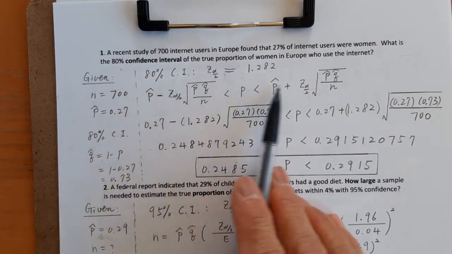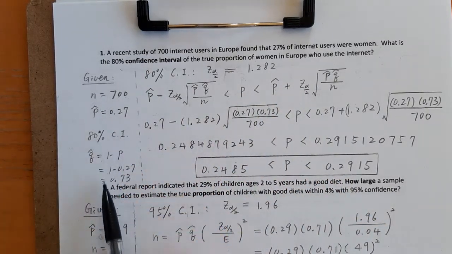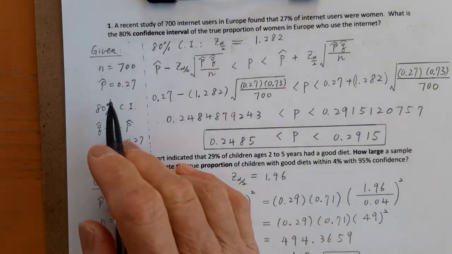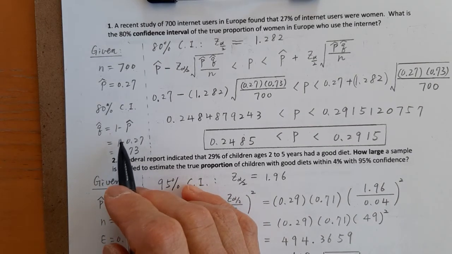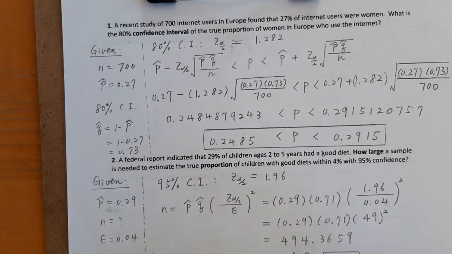So then we will use this formula. Given the condition here, q hat is 1 minus p hat, and p hat is 0.27. 1 minus 0.27, q hat is 0.73.